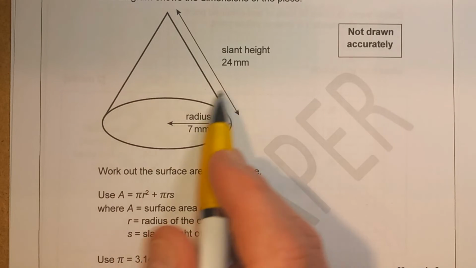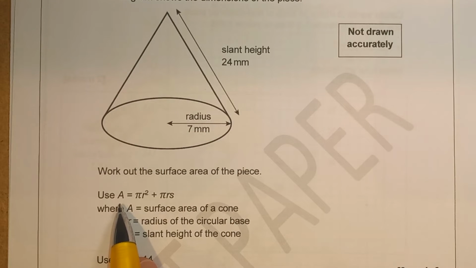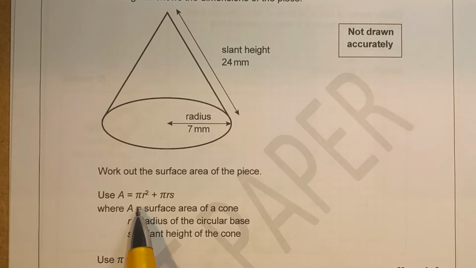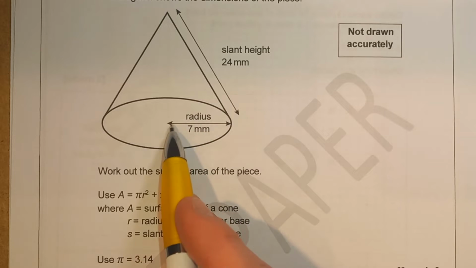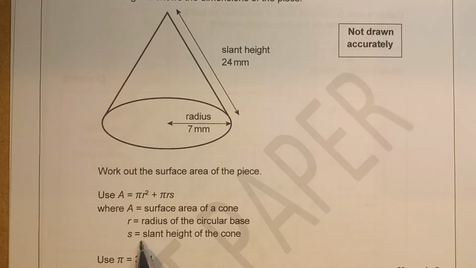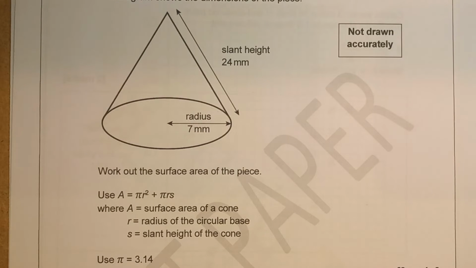So that's the area around the cone at the top and this circle at the bottom. And it said use A equals pi r squared plus pi rs, where A equals the surface area of a cone, so that's what we're trying to work out. R is the radius of the circular base, so this distance here, and S equals the slant height of the cone, which is this distance here. And they've told us to use pi equals 3.14.